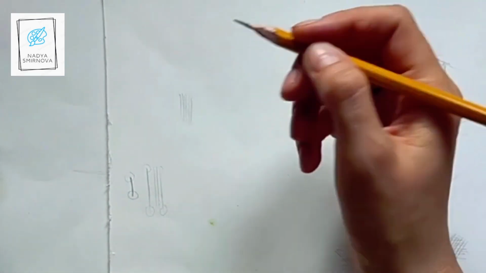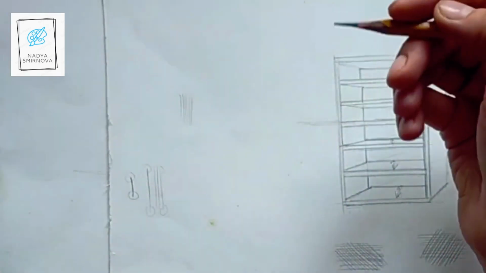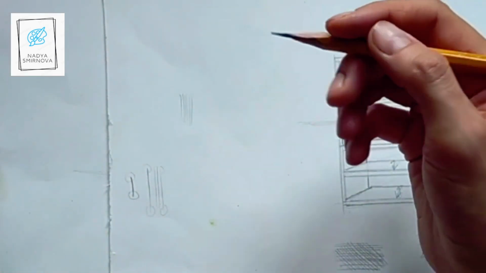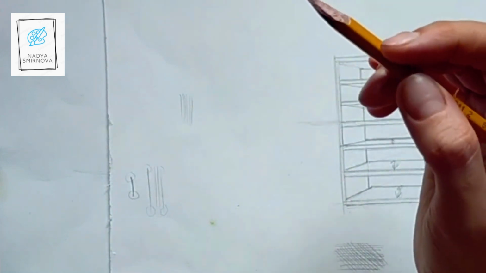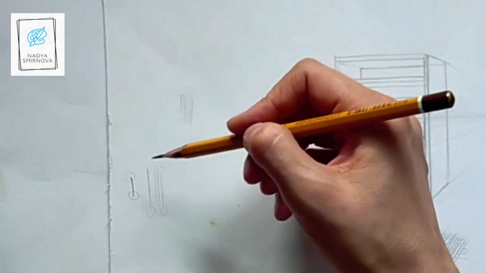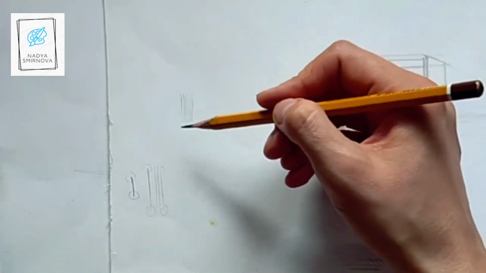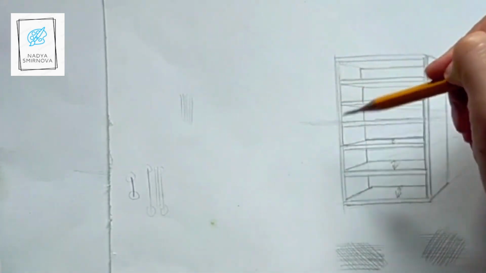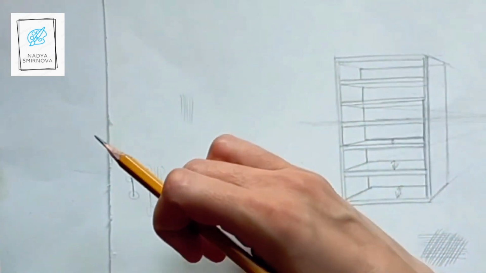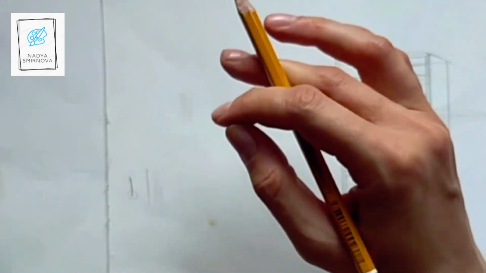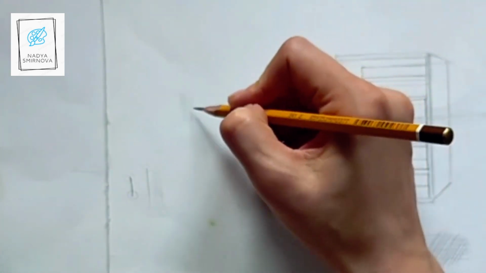In fact, I'm already hatching. I don't think about it. So just stroke. It's okay if from the very beginning you will see rows of hatching. That is, you have shaded a row, draw the next row, and each time you have a row visible, but ideally, the rows should not be visible. So how do we do this?